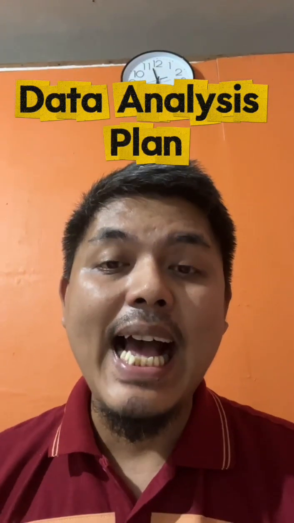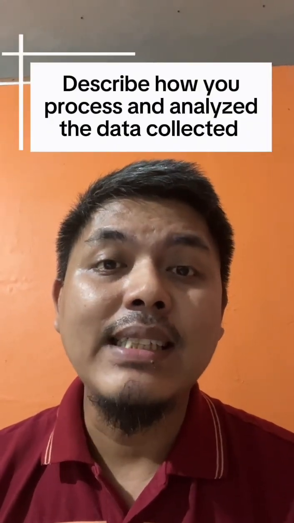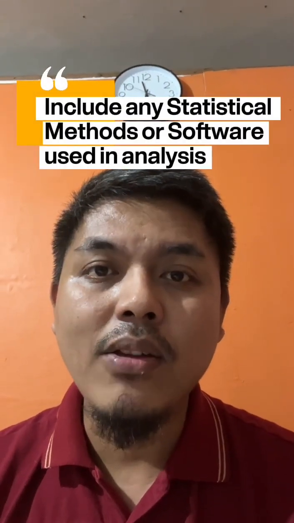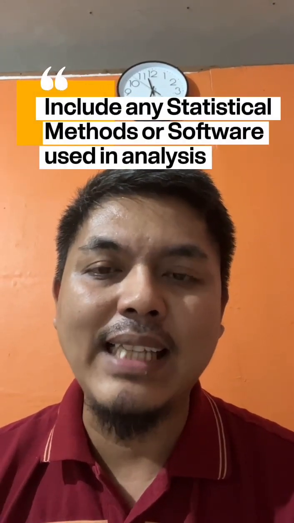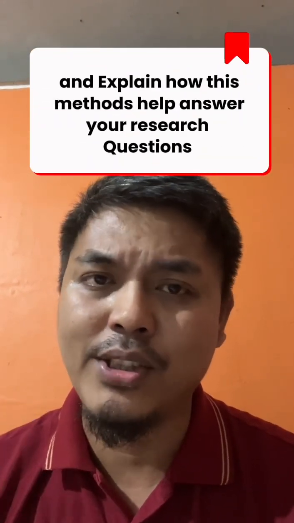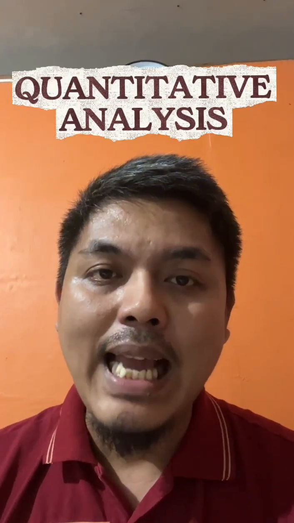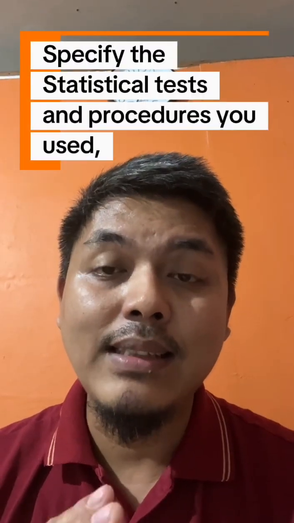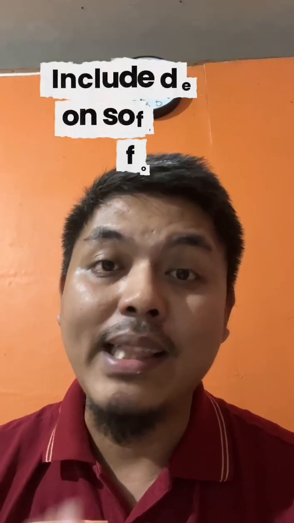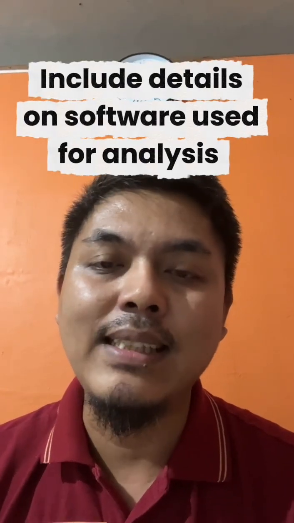Now we have the data analysis plan. Describe how you process and analyze the data collected. Include any statistical methods or software used for analysis and explain how these methods help answer your research question. In data analysis, one is the quantitative analysis. Specify the statistical tests and procedures used. Include details on software used for analysis.